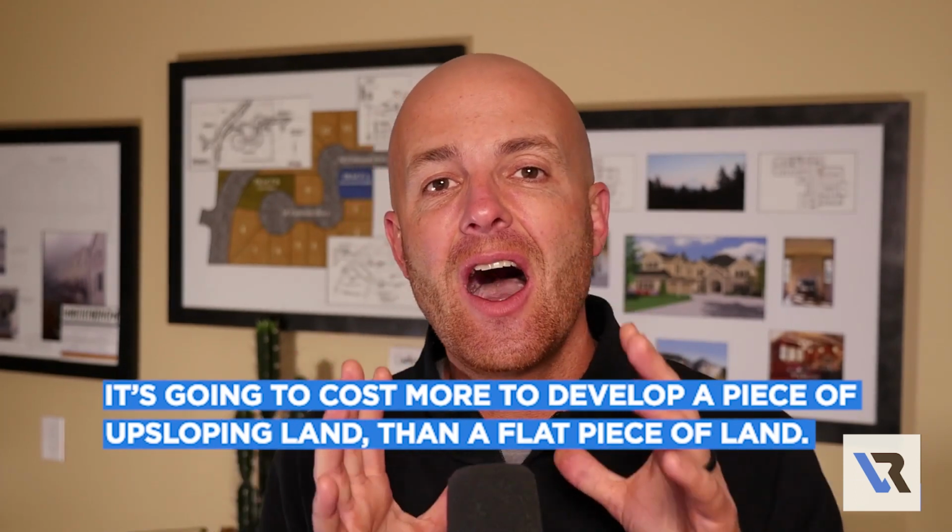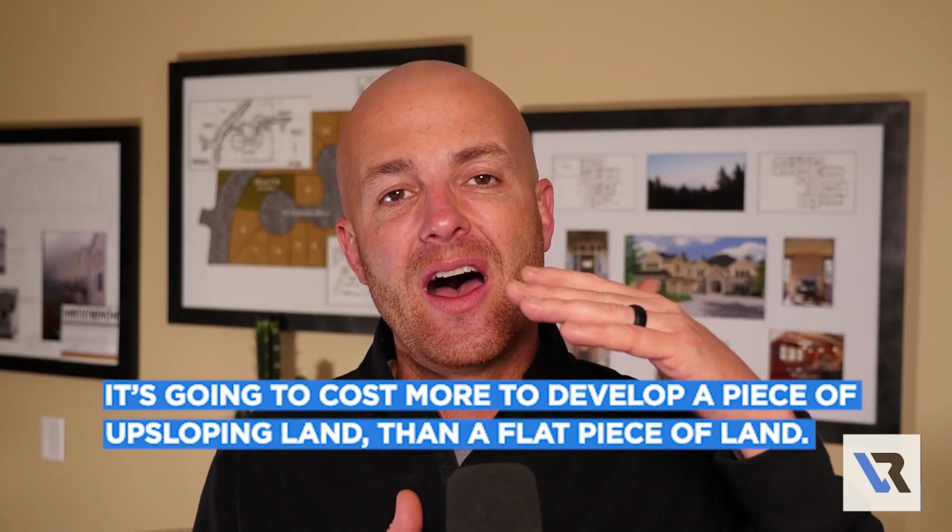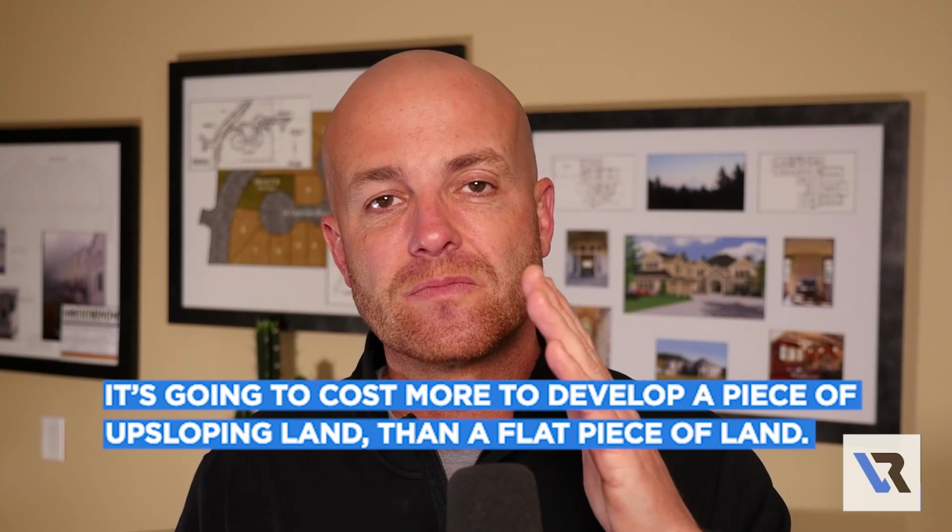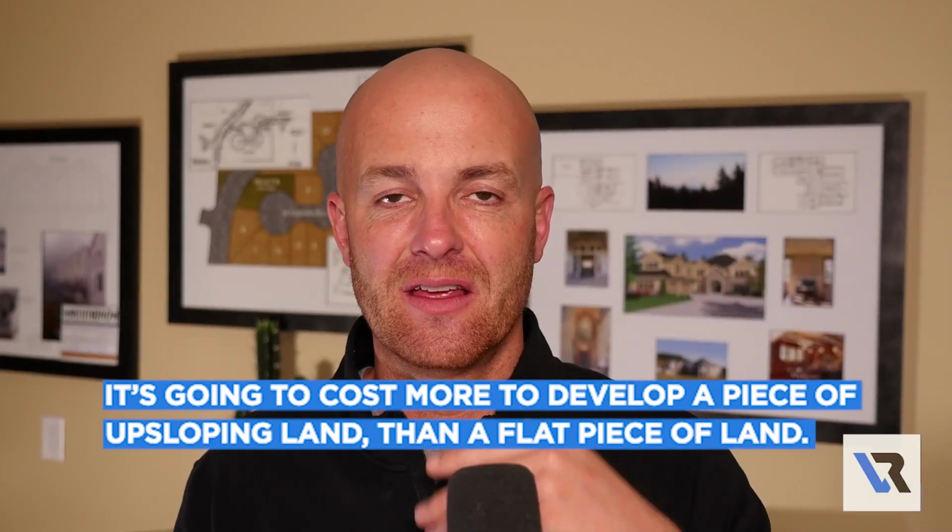So you've got to understand, when you have a piece of land that, say, is upsloping, right? Let's just take the street. Let's just say you're standing on the street, and the land is sloping up from the access point of the property. Well, you think about that logically, practically, and it's going to cost more to develop that, to do all the site work, right? The excavation, to put in all the trenching, the utilities, put in the streets. It's going to cost more to develop a piece of upsloping land than it is a flat piece of land.